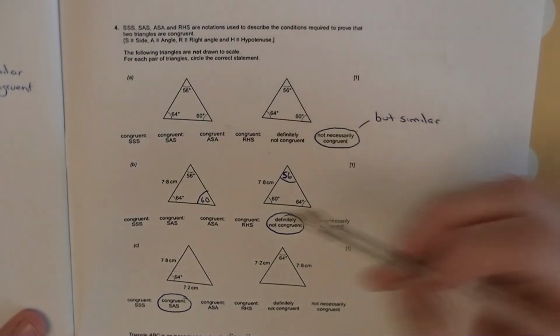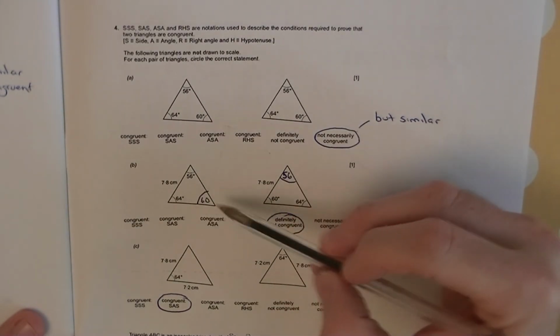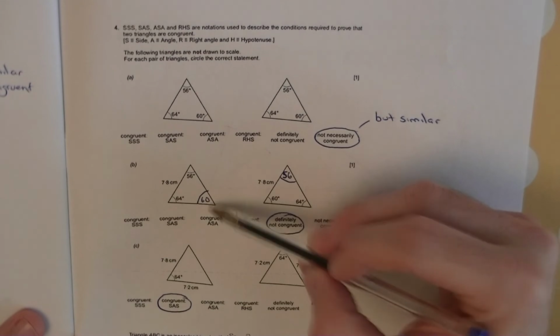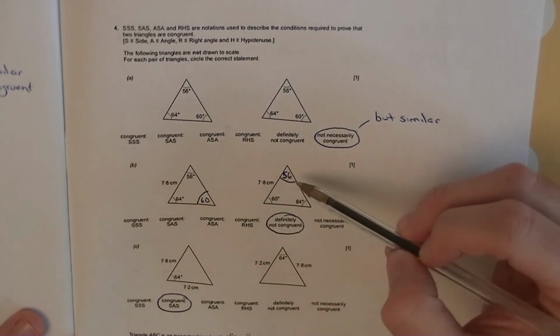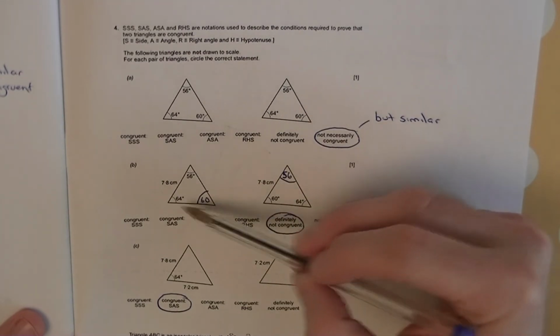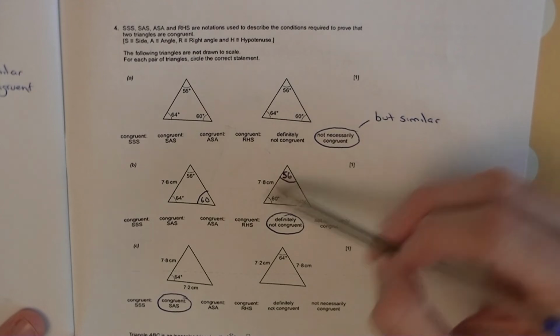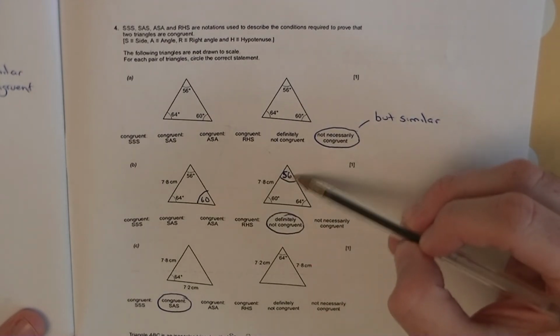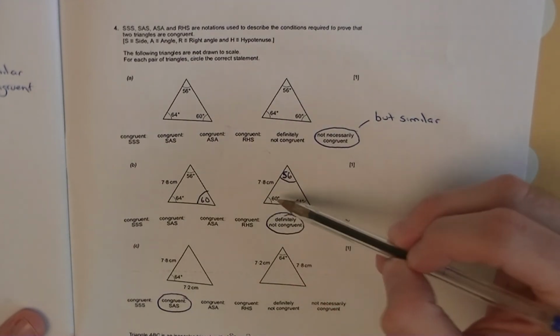These ones, there were two angles known, and a missing one, so I was able to work out the missing one. And when I worked out the missing one, I found out that the three angles here were the same as here. The missing angle here was 60, the missing one here was 56, so they are the same angles as these.